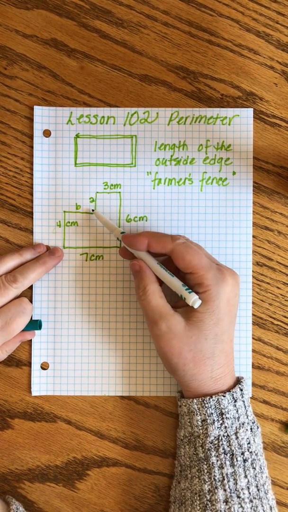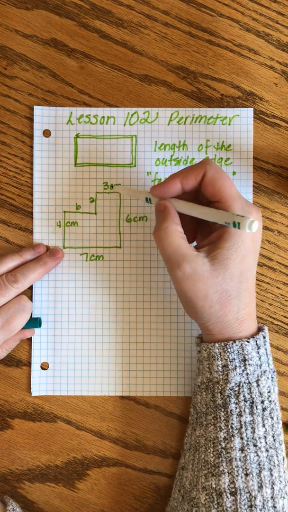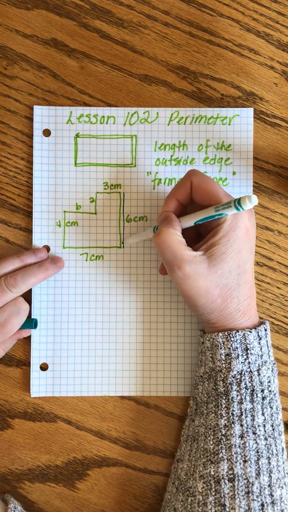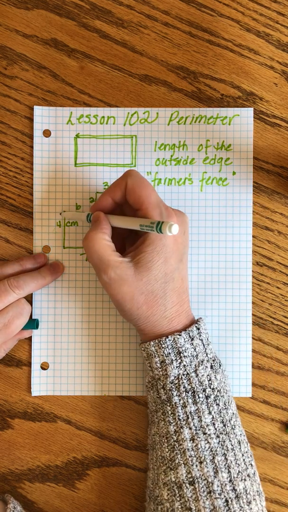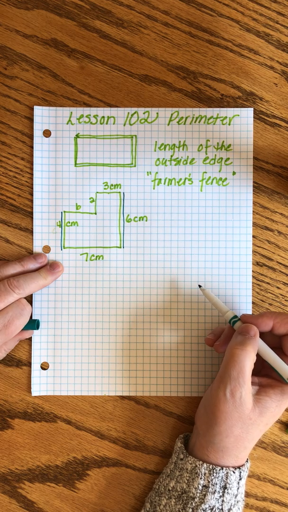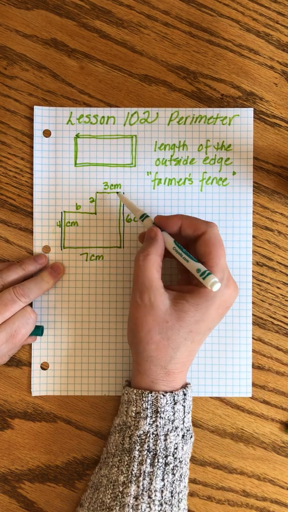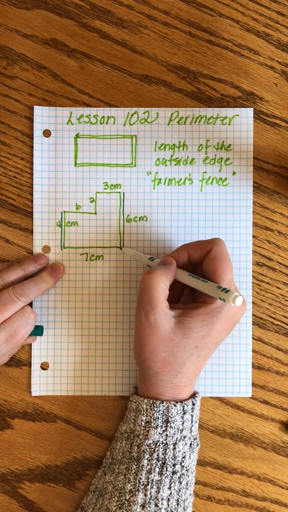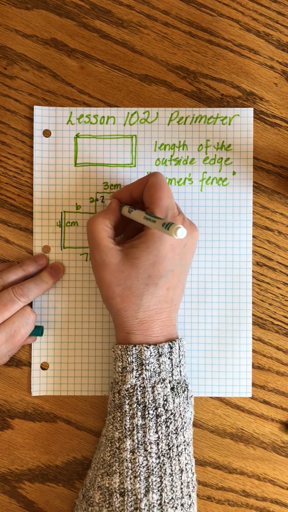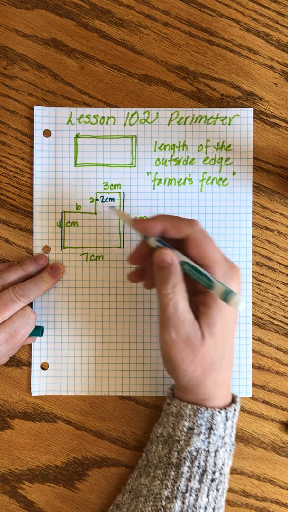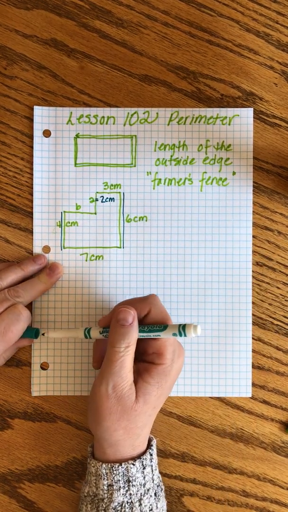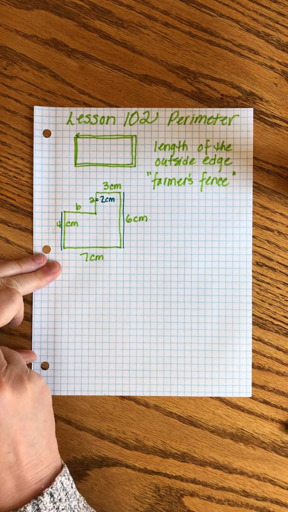Side A is a little stubby side. And let me show you something that might kind of blow your mind a little. It's the difference between this side and this side. Do you see what I'm saying? This is 6 centimeters. This is 4 centimeters. So A must be equal to 2 centimeters, right? Because these two together have to equal this. Nifty, right? So it's really easy to figure that out.